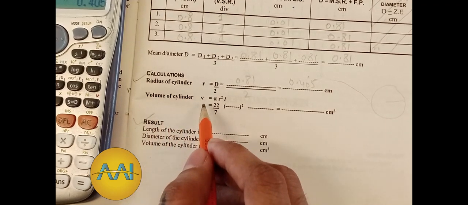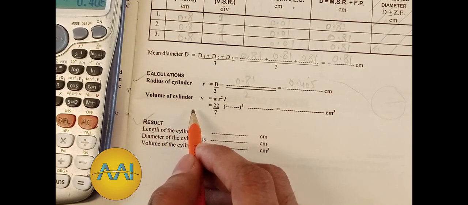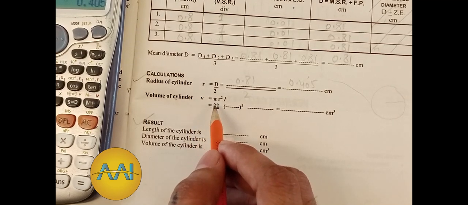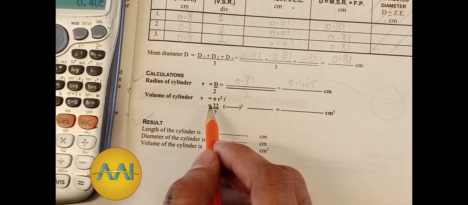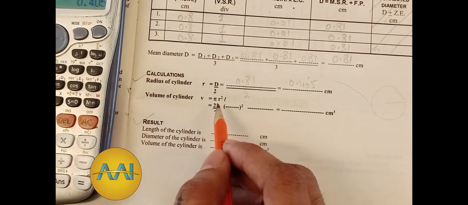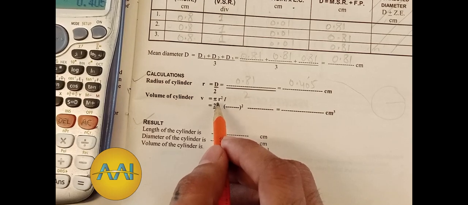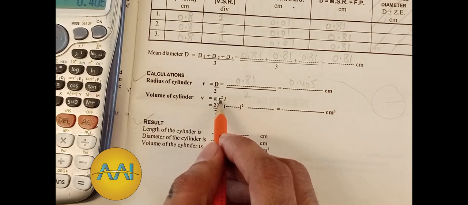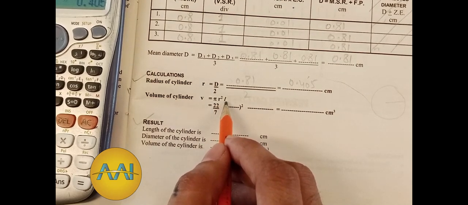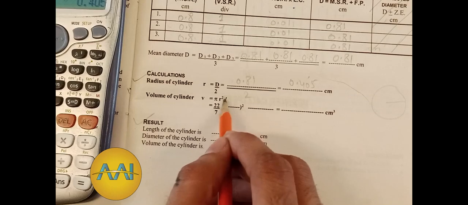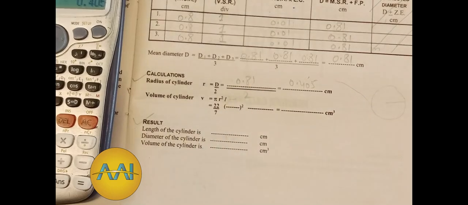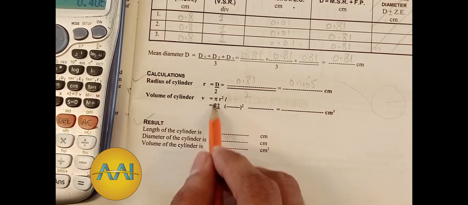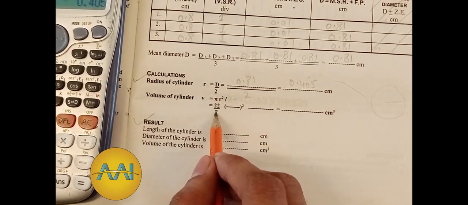The formula of volume of a cylinder is V equal to pi r square L, where L represents the mean length of the solid cylinder. I will tell you the constant value of pi; right now let's move ahead. The value of pi is 22 upon 7.